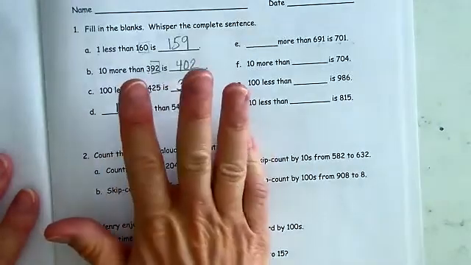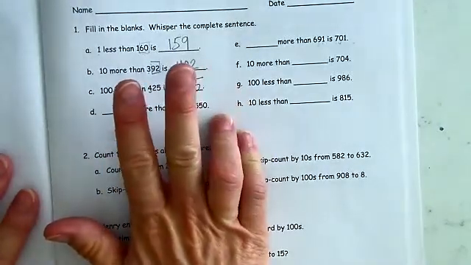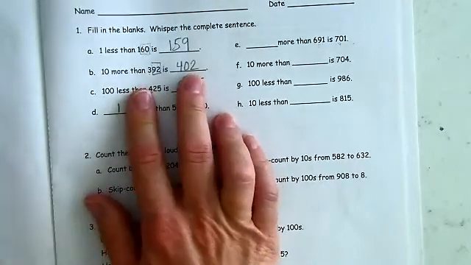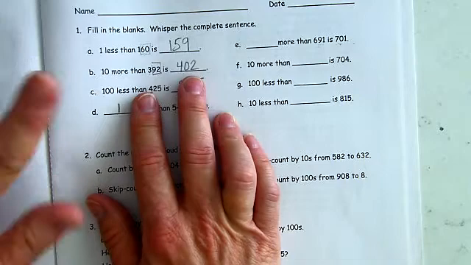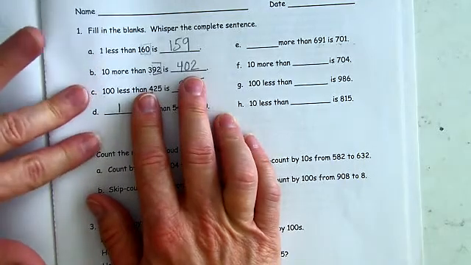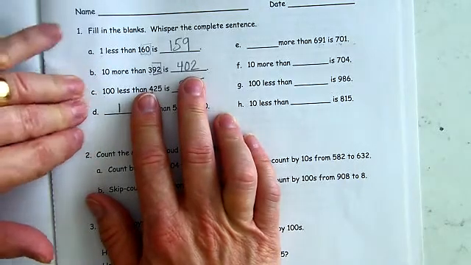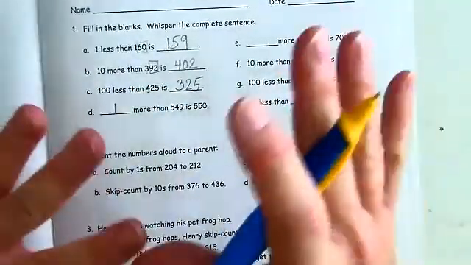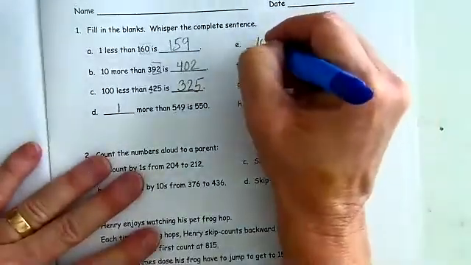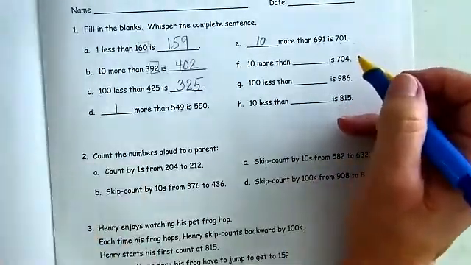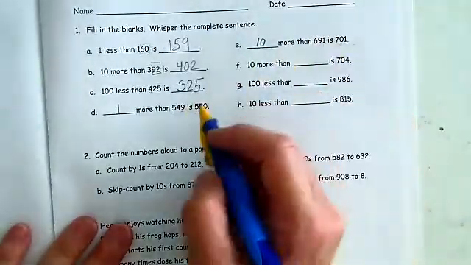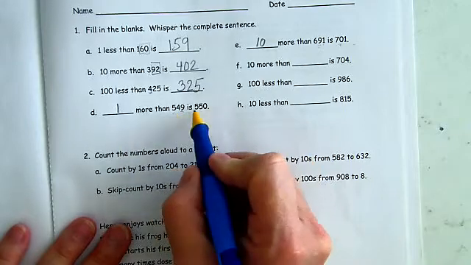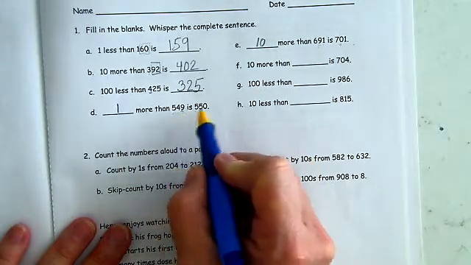691, 692, 693, 694, 695, 696, 697, 698, 699, 700, 701. So that was 10. We had 10 more. So especially on those, when you're looking to see what's changed and what hasn't changed, the hundreds didn't change here, but the tens and ones did.